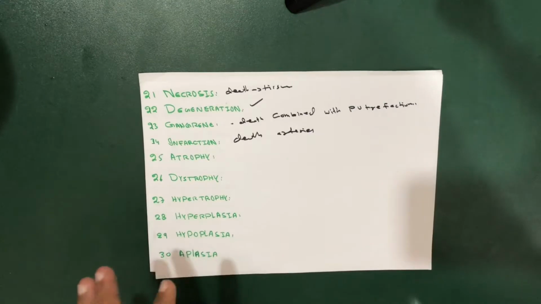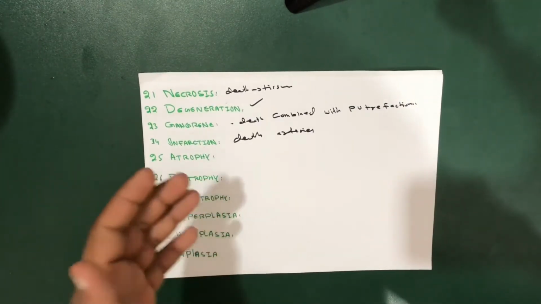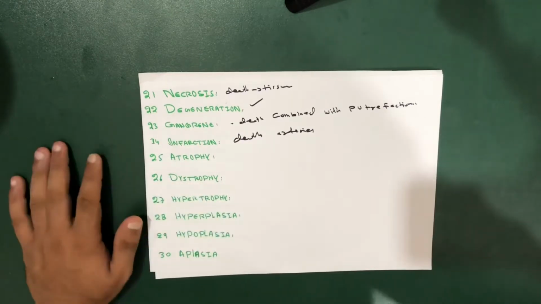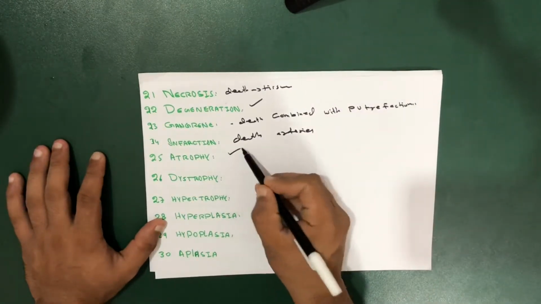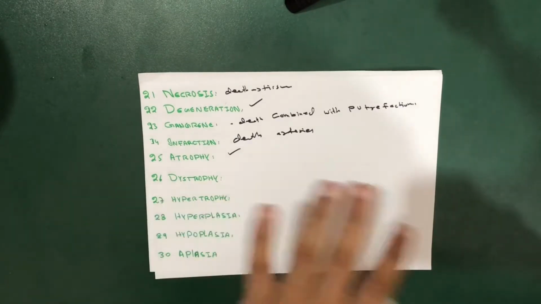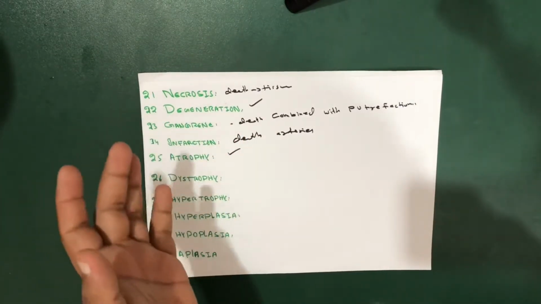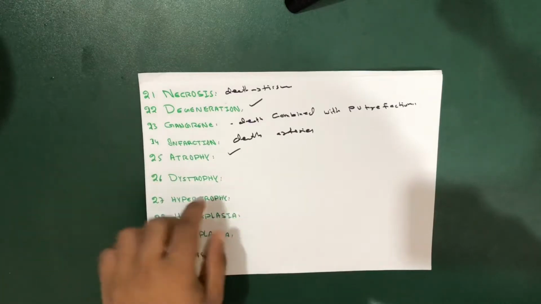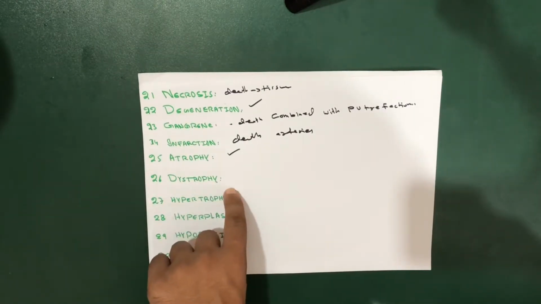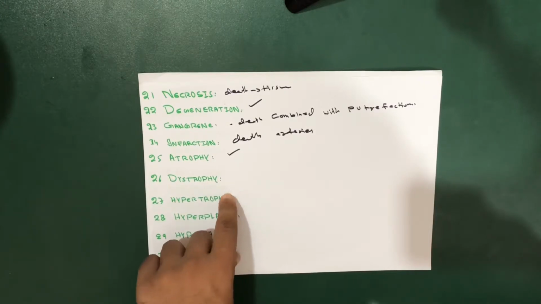There's a loss of nutrition, that's why atrophy occurs. Dystrophy, similar but different, is a diminution in the size due to defective nutrients. So over here, atrophy is loss of nutrients, and over here we have defective nutrients.